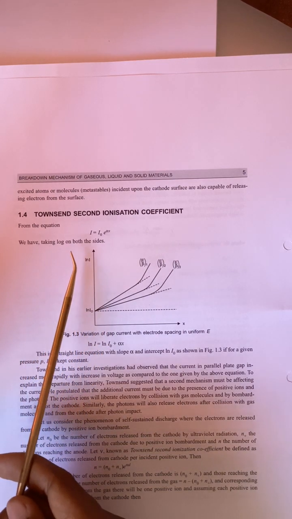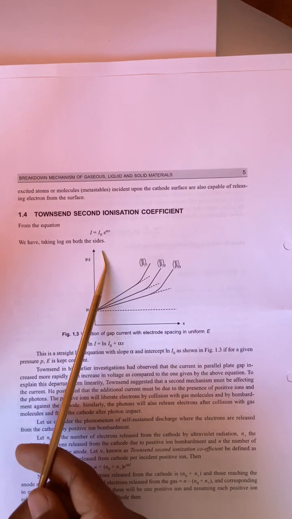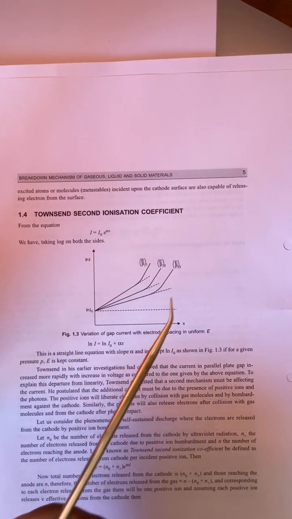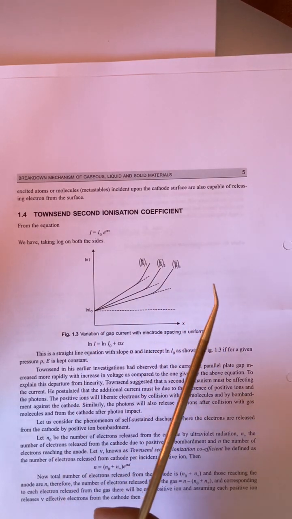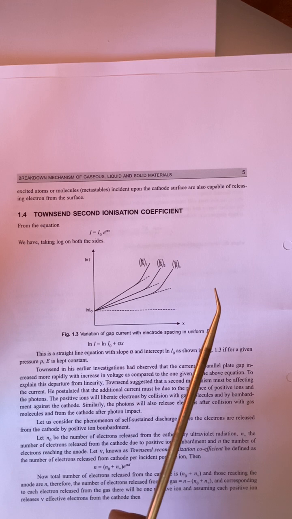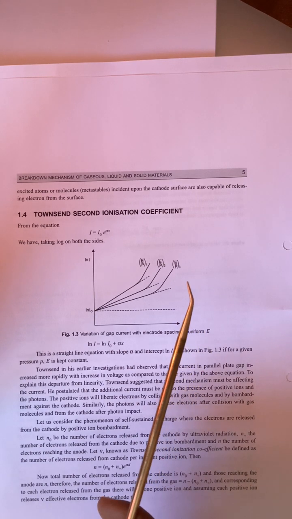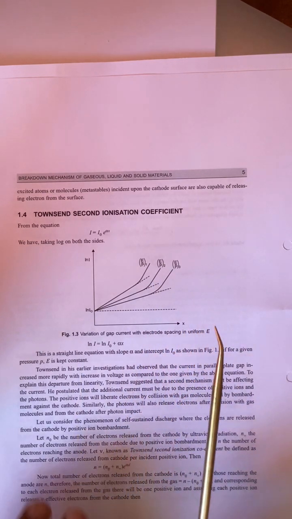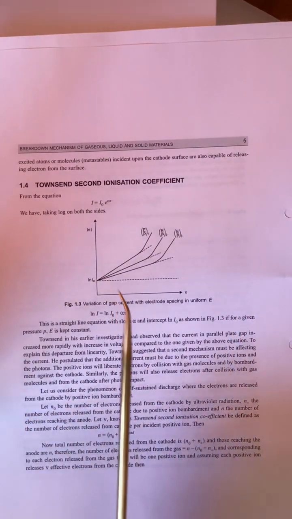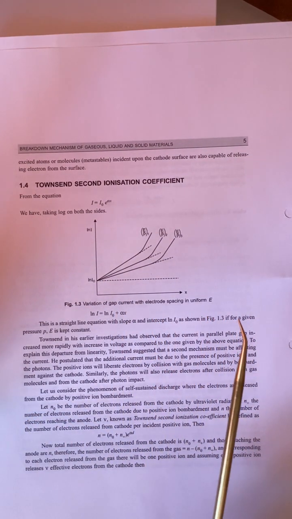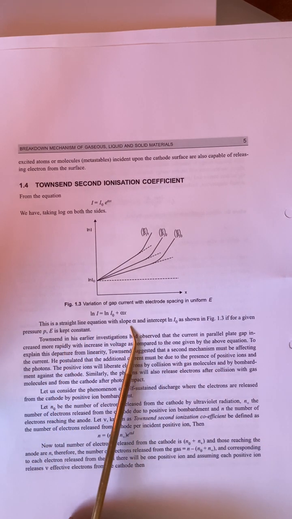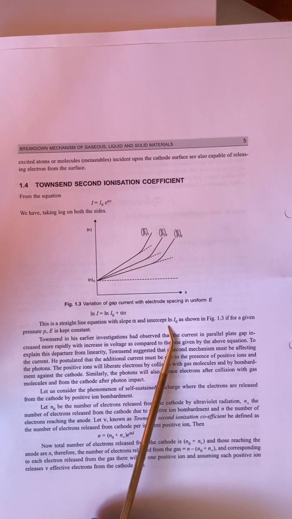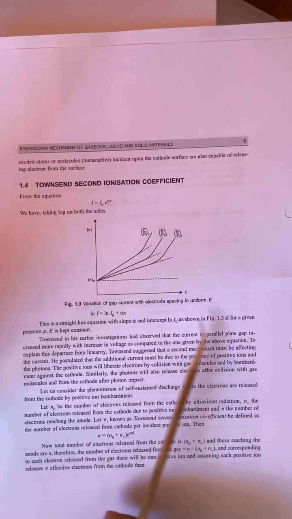We have taking log on both the sides. Okay, right, on both the sides. Why do you apply logs, or the natural logarithm? It's basically because there's an exponential function involved. We're not going to touch on mathematics now, so it's not like I don't know the mathematics. We will touch on that. But anyway, this is a straight line equation with slope alpha and intercept natural log I subscript 0 as shown in figure 1.3.